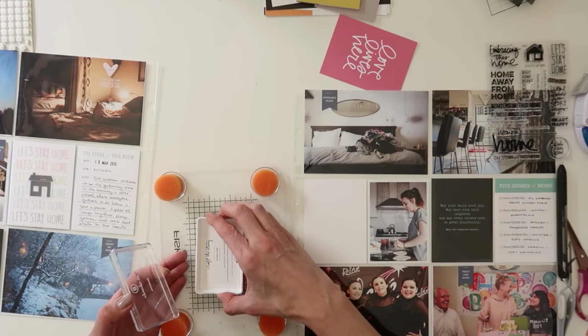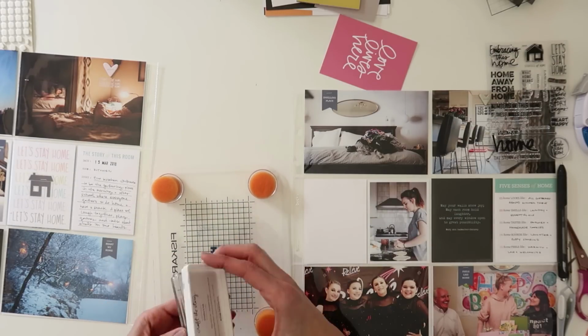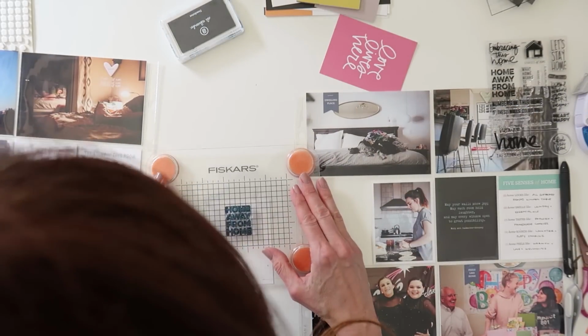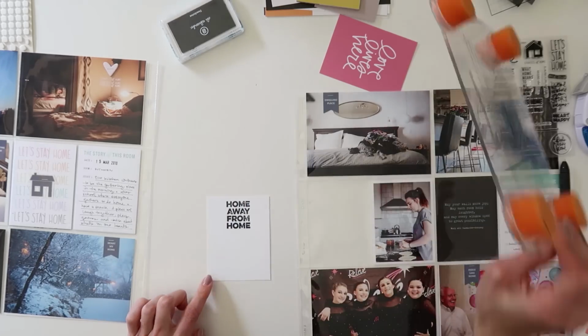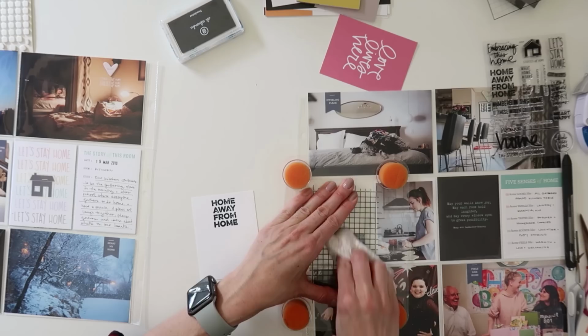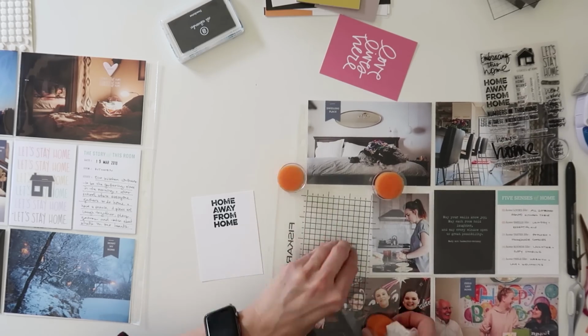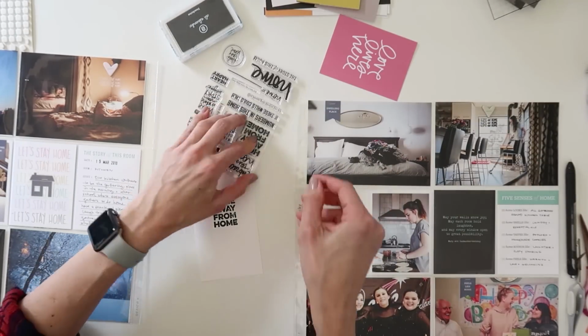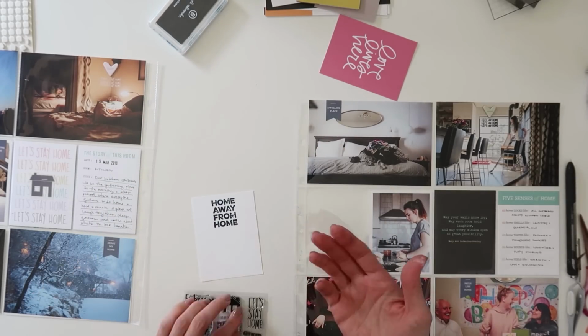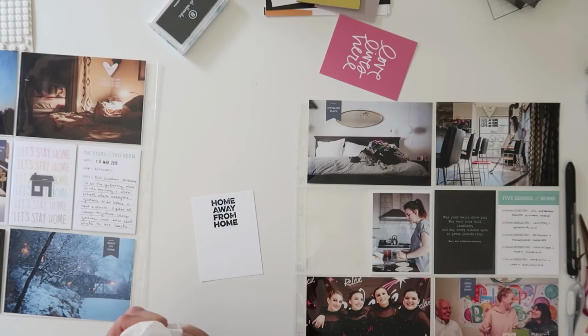All right, so I decided to make my own card here using one of the stamps. This is the Home Away from Home stamp, instead of using that Love Lives Here. Like I said, I actually really did like it. But you know what? If I can tell more stories, that's my goal. So my goal for this is as many stories as I can tell and as many photos as I can get in. I love the designer cards.